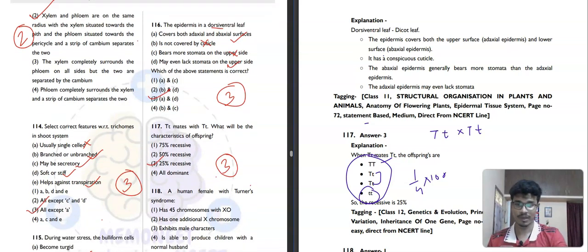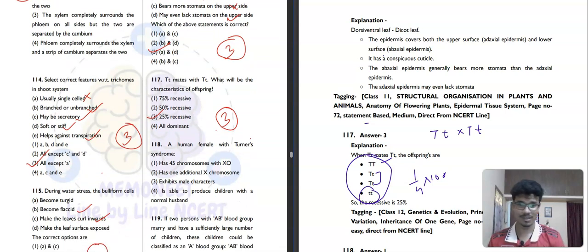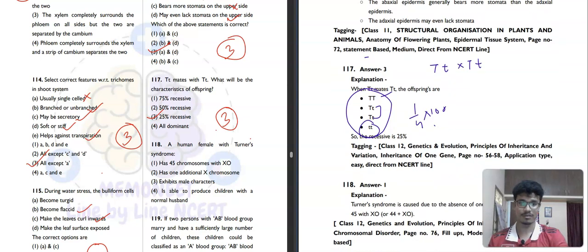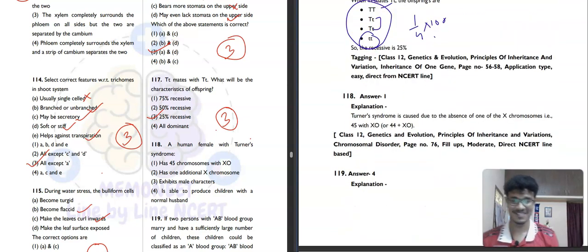Very easy question. This will not come in NEET definitely. Don't worry. Okay, this kind of question is given to boost your confidence so that you can get some marks if you are not getting any. Okay. So question number 118.